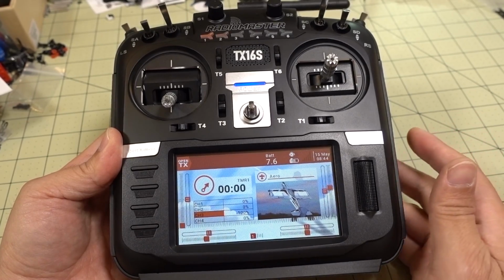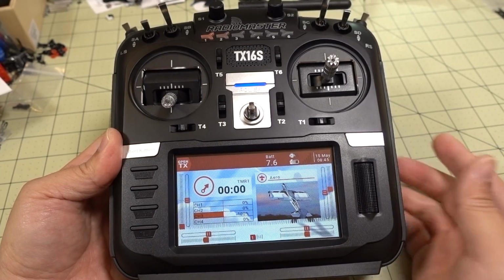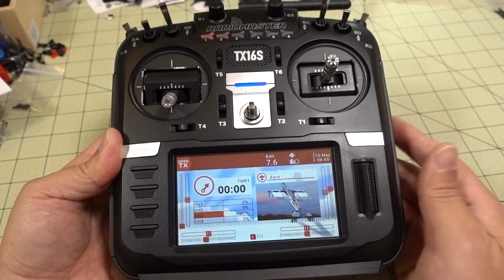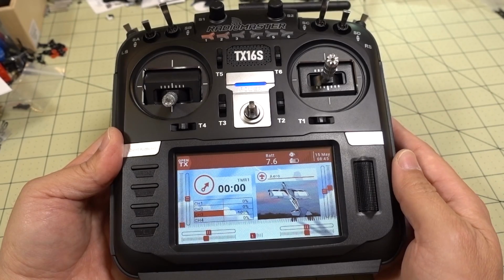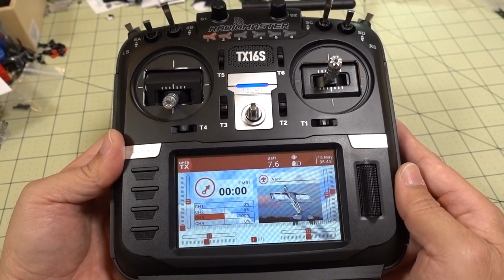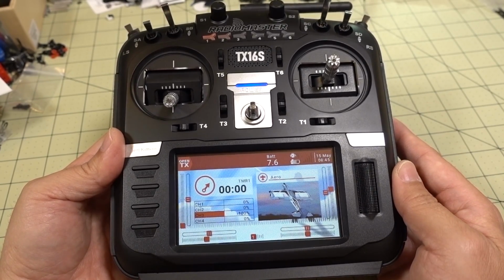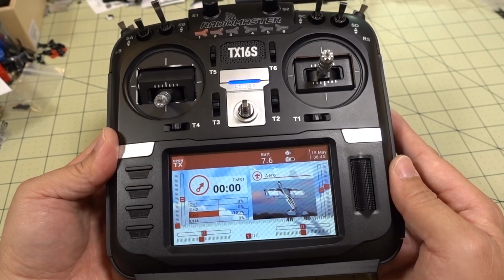This is on OpenTX 2.2.8 I believe, and I think when 2.4 comes out later, this whole setup is going to be a little bit different, but this should just get you going if you've just gotten this radio and you want to set up a model for the first time and don't know how to do that. I'll go and show you how to do that.